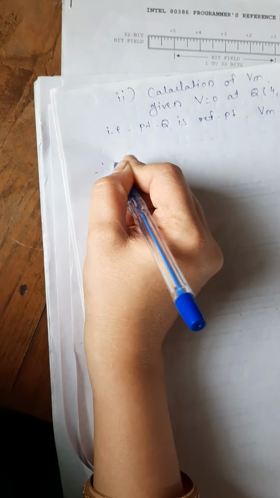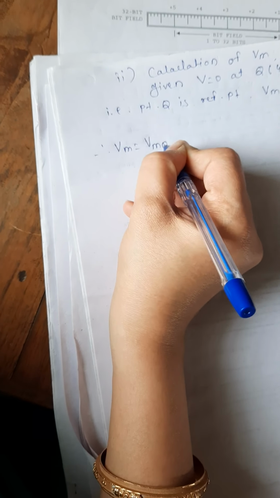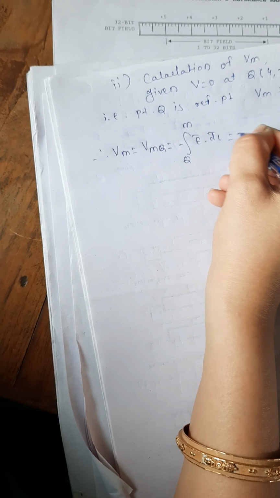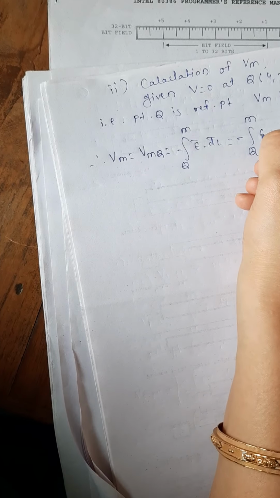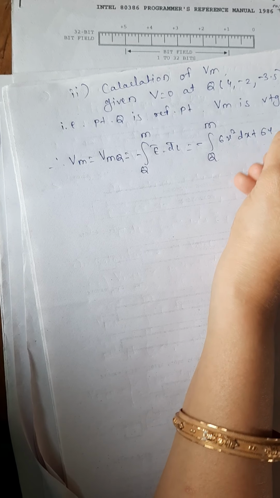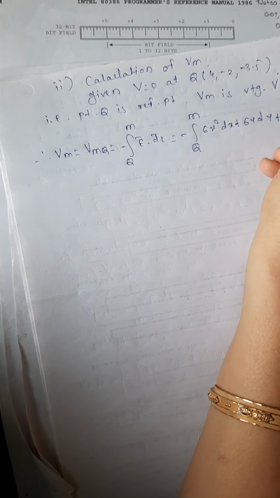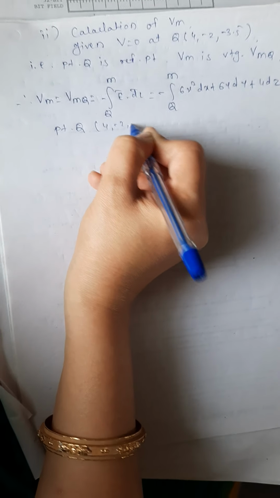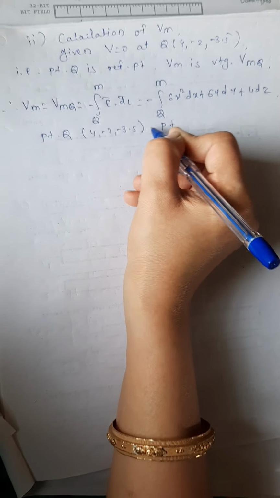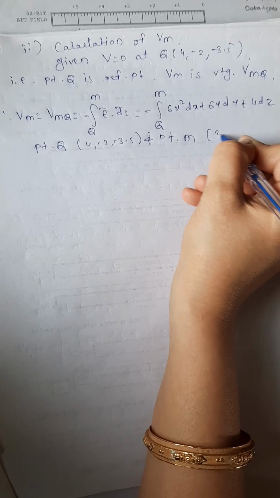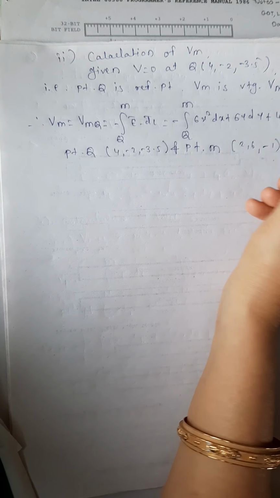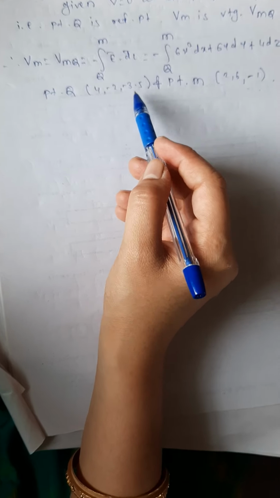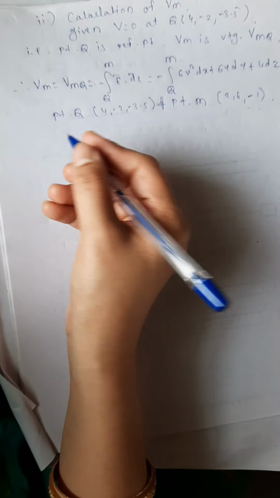So we write down Vm means Vmq, which is equal to integration minus Q to M of E bar dot dl bar. So minus Q to M 6x dx plus 6y dy plus 4 dz. Now point Q is (4, −2, −3.5), and point M is (2, 6, −1).